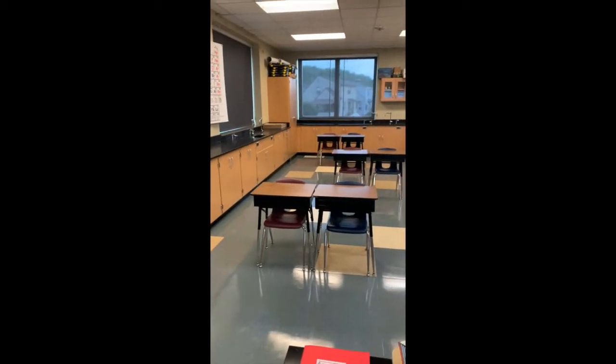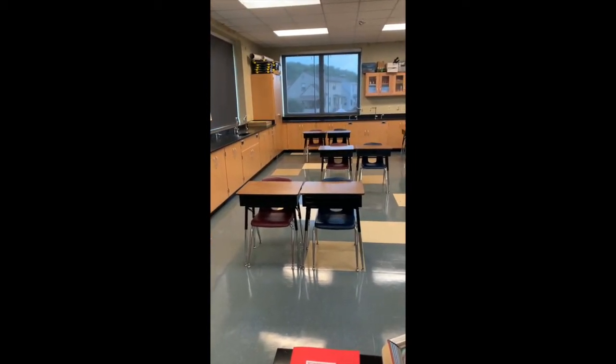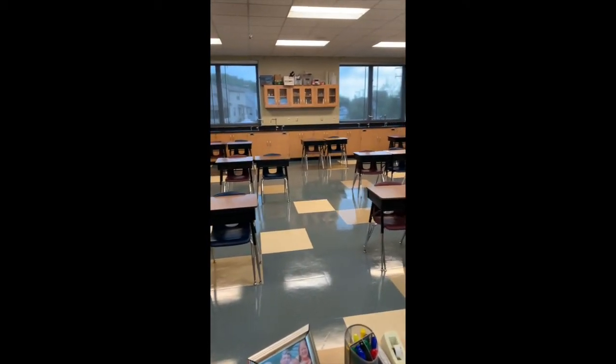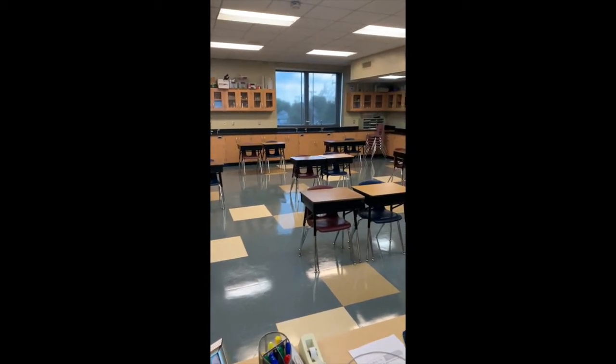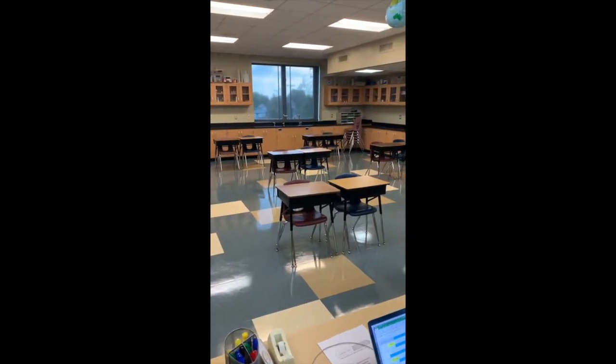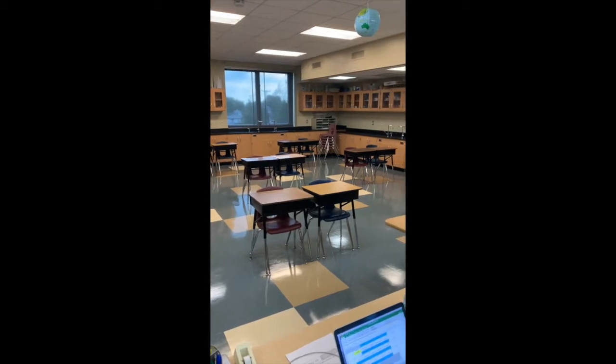This is what our classroom looks like. If you'll notice, there are two different colored chairs. The chair on my left, which will be your right, are sort of a reddish color, and they will be for the A day students. The blue chairs will be for the B day students.